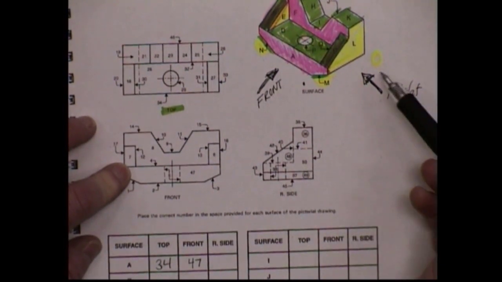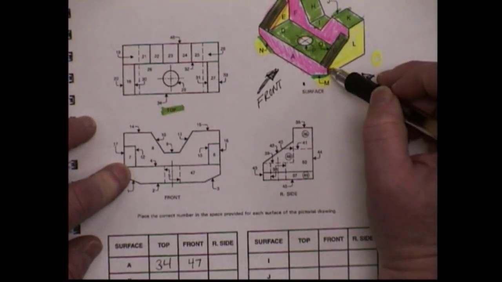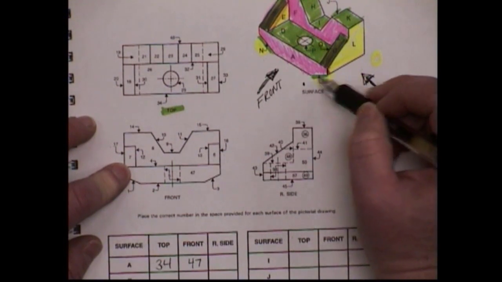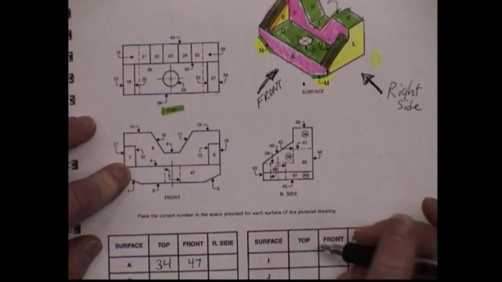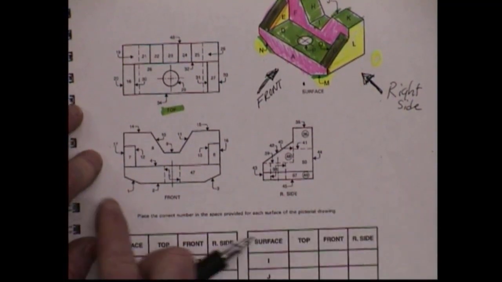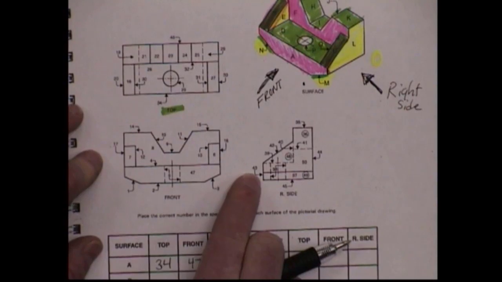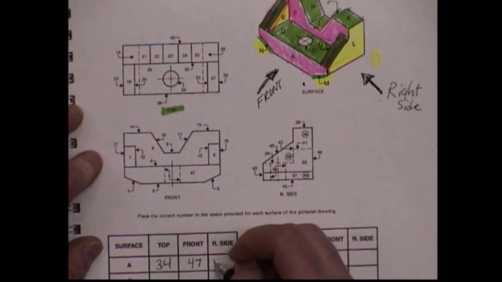Now from the right side, it appears as an edge. We could actually say that this edge and part of M there would be the edge for A in the right side view. So whenever we're looking at this, we know which side to look at. So it's going to be 43.